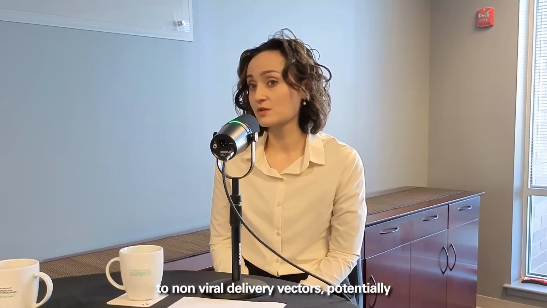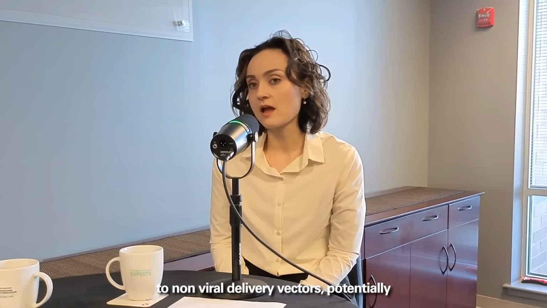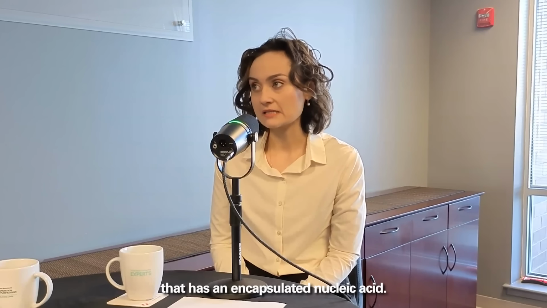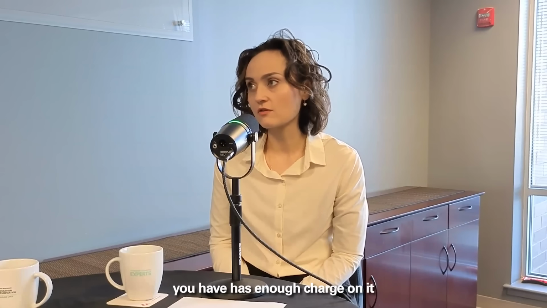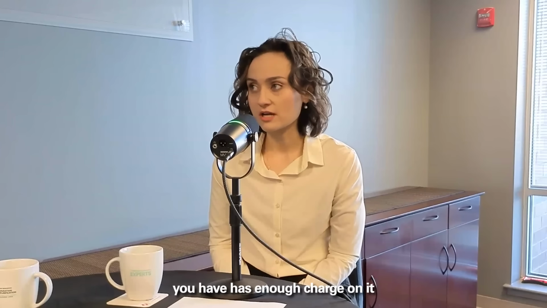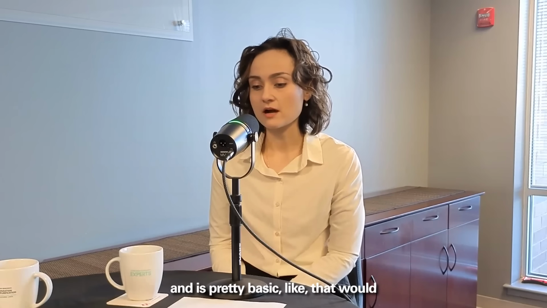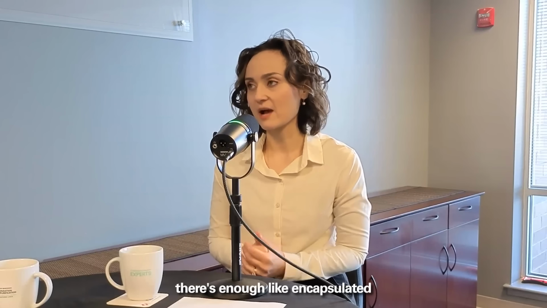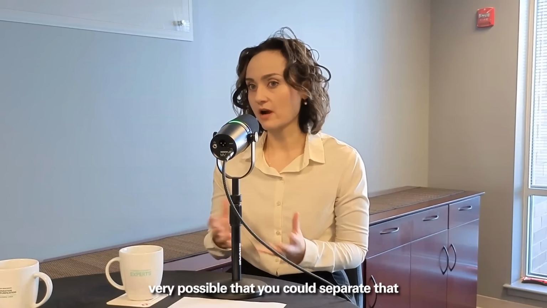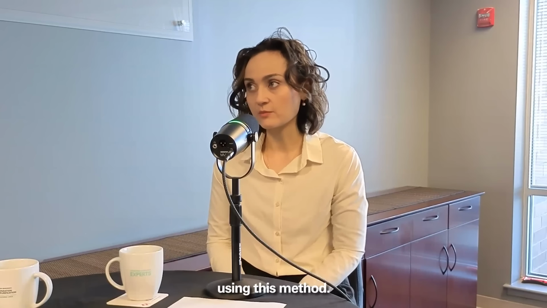also broaden this to non-viral delivery vectors, potentially, with anything that has an encapsulated nucleic acid, as long as the outside of the capsid or whatever delivery vehicle you have has enough charge on it. It is pretty basic. Maybe not basic, I don't know. As long as there's enough encapsulated DNA within, it's very possible that you could separate that using this method.